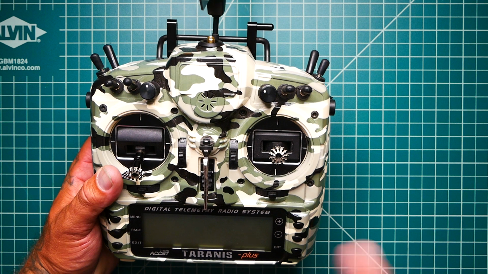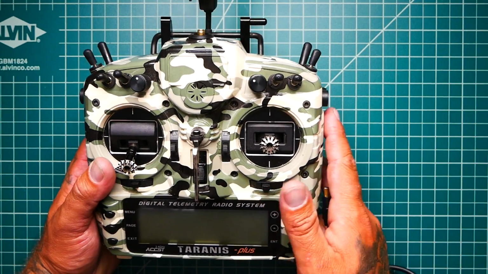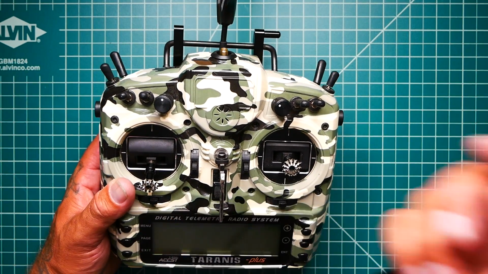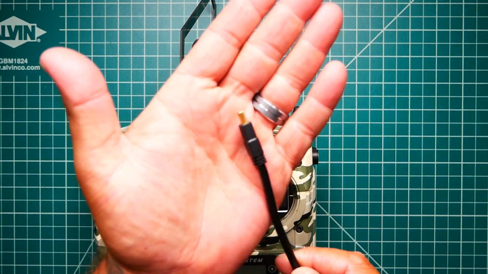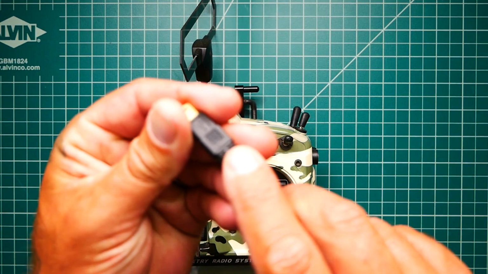All right, pilots, the very next thing we need to do is flash our radio with the newest firmware. If you don't know how to do this, I've got a full playlist on how to do it, but I'm going to flow through it real quick. You're going to need this USB cord. It's like the old school style. It's a type B. It'll have a B on it.